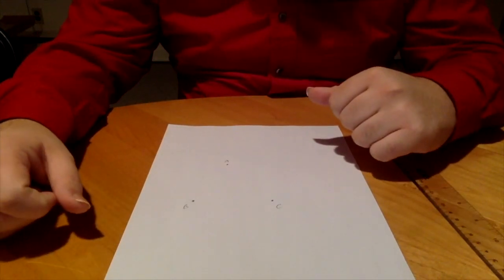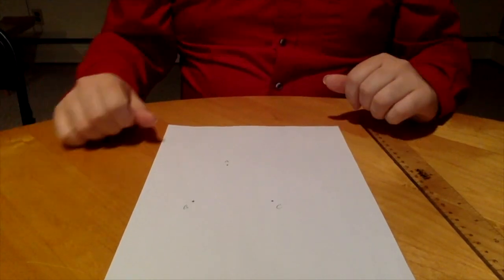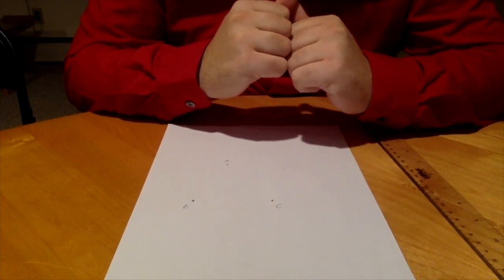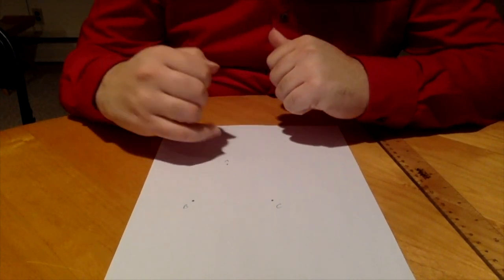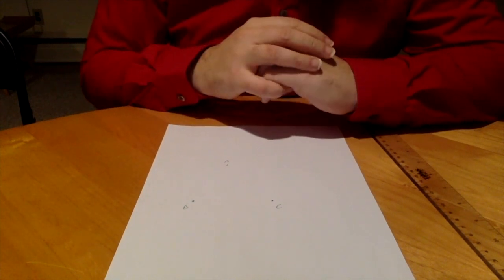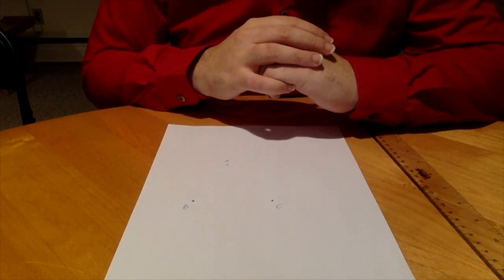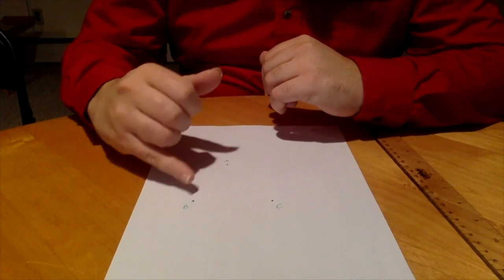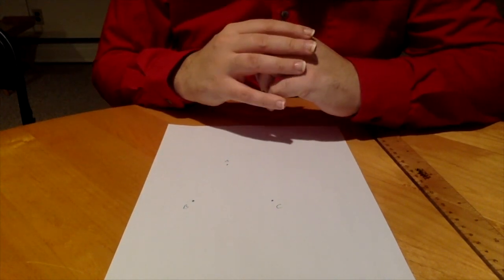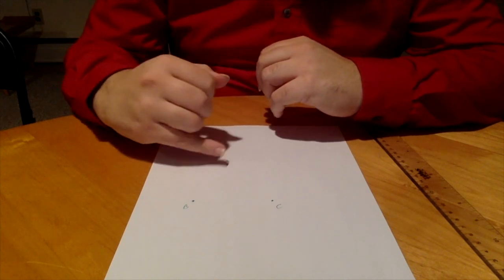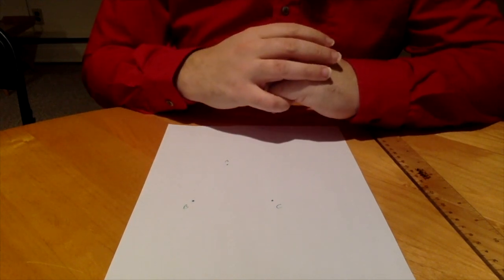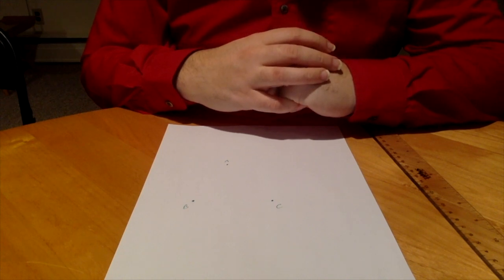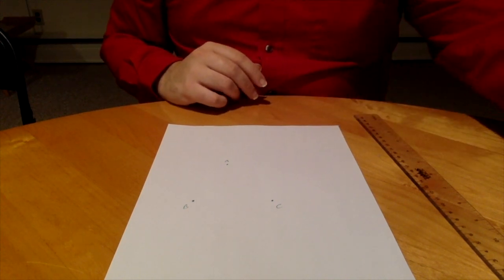Alright, so here's the last thing I'm going to talk about. Another thing you can do with perpendicular bisectors is if you have 3 points, you can find out the point that's equidistant from all 3 points. If we're looking for a point that's the same distance from every one of these points, we can find that using perpendicular bisectors. So, take 2 points.